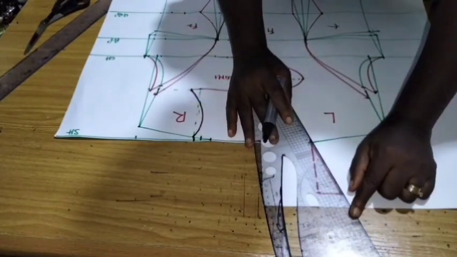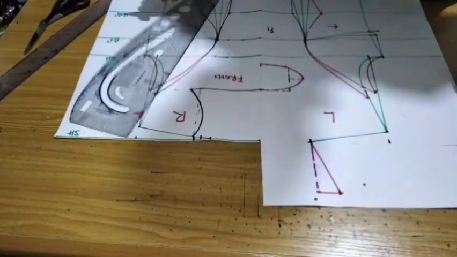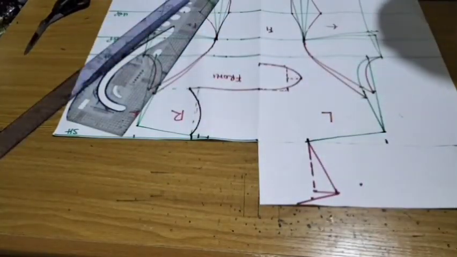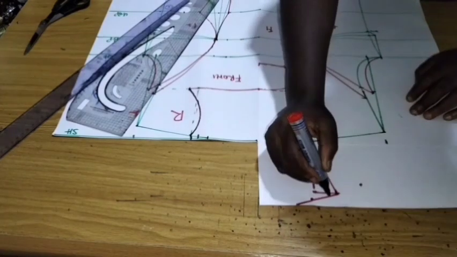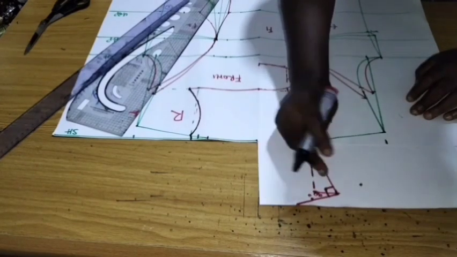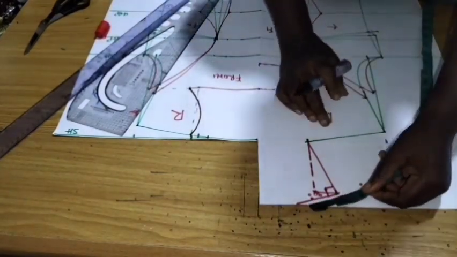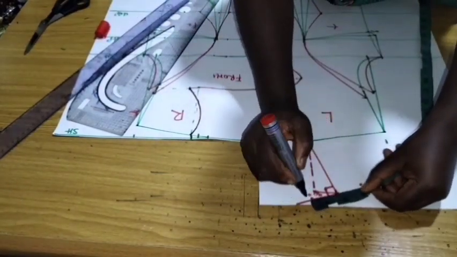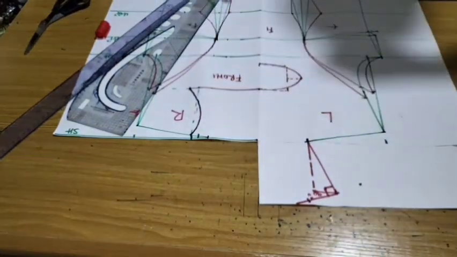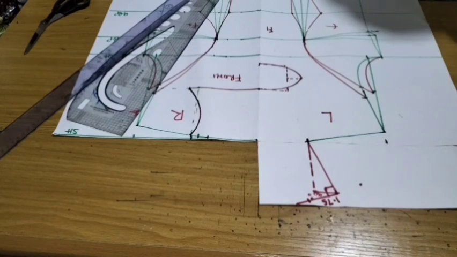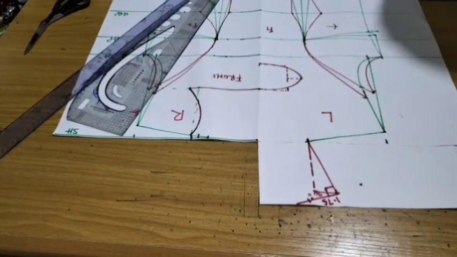Next, you are going to place your ruler along that line and mark 90 degrees. So I'm going to connect 90 degrees perpendicular to that triangle line I marked. My protractor actually has 90 degrees. So if you don't have, you can just make a perpendicular line. So that is my 90 degrees line. On that line, I'm going to mark the width of my neckline. My neckline is 1.75. So 1/3 is just okay. You can make it 2 inches if you want.